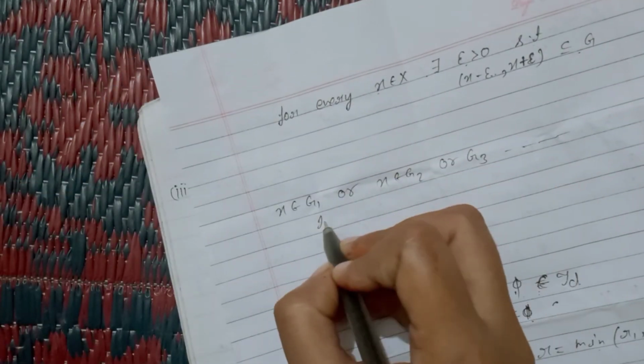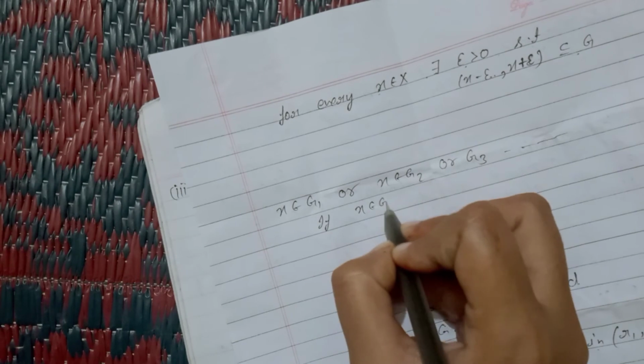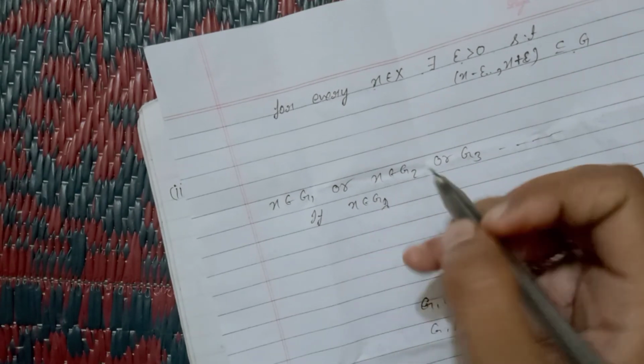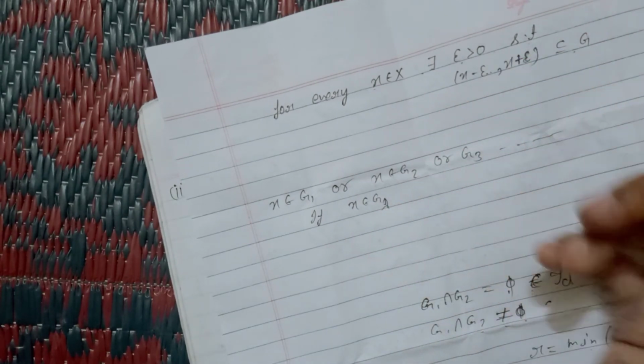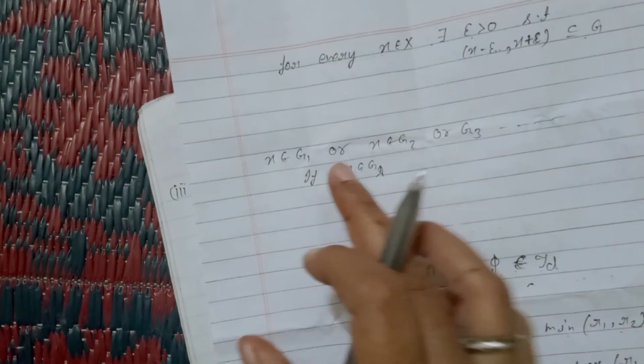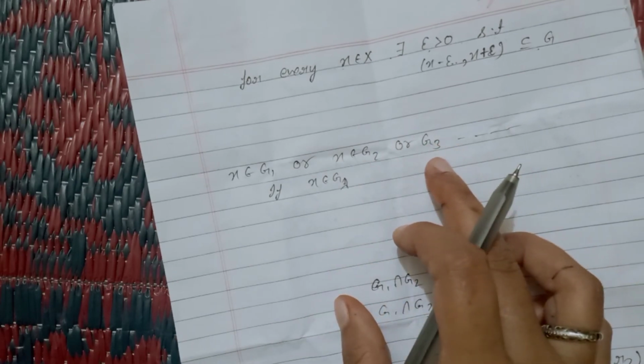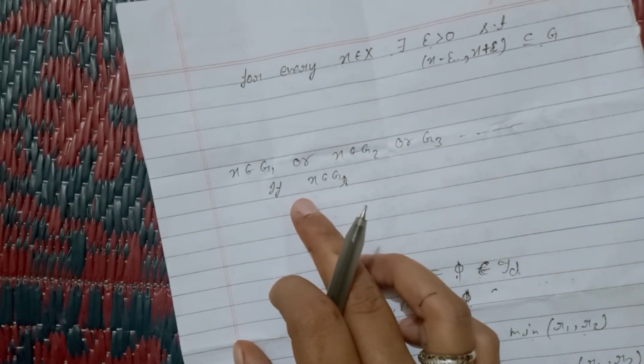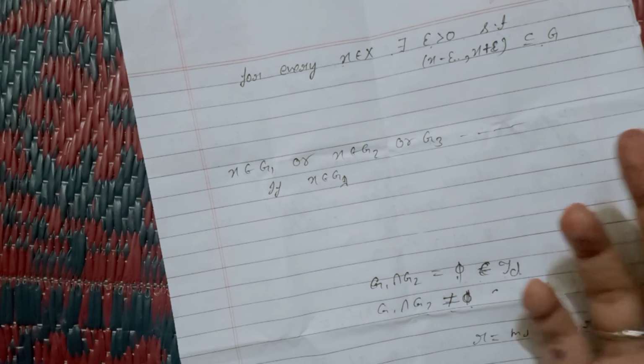If x belongs to any G lambda, then x belongs to the union of G lambdas, right? So x may belong to G1, x may belong to G2 and x may belong to G3. So we can say that x belongs to the union of G lambdas, right?